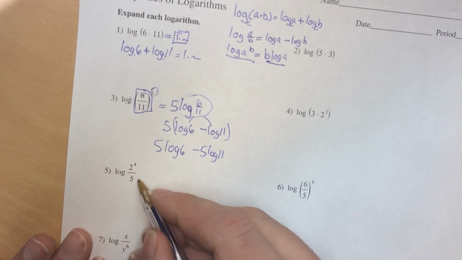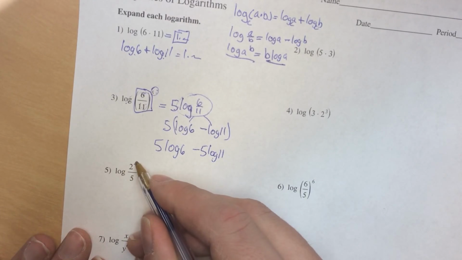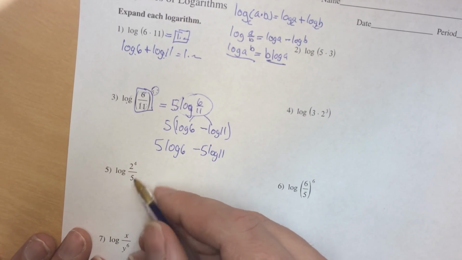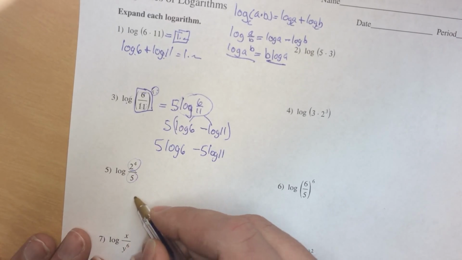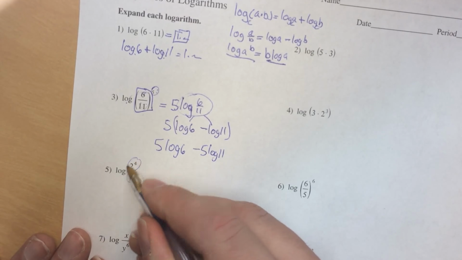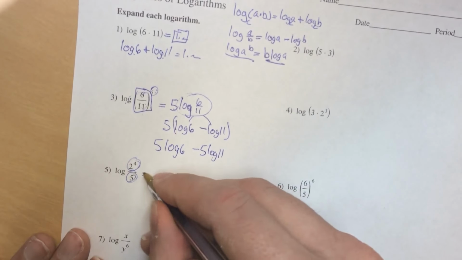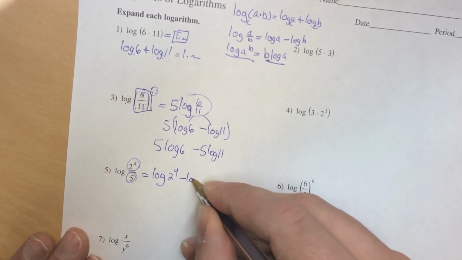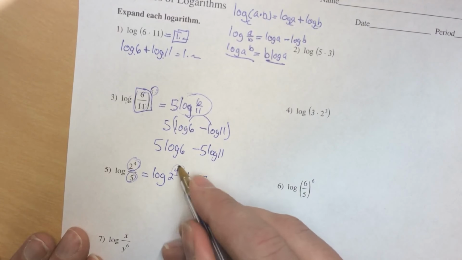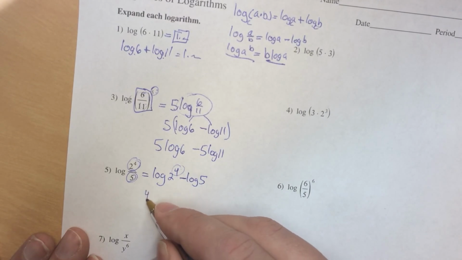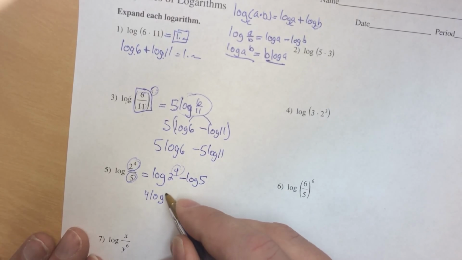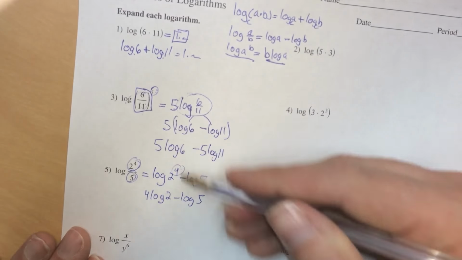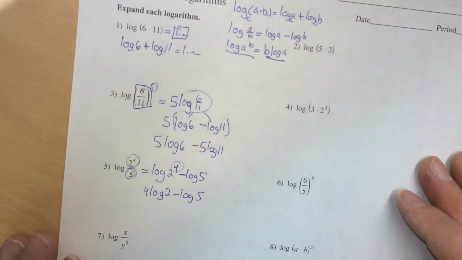This time, is it the whole thing to the fourth? Is this log of something to the fourth? No. It's log of two things dividing by each other. The whole thing is not to the fourth. It's the log of two things dividing. And so this is log of 2 to the fourth minus log of 5. And now only this one we can use the power property on. 4 log of 2 minus log of 5. So these come out very differently.